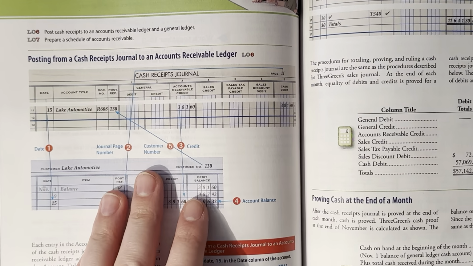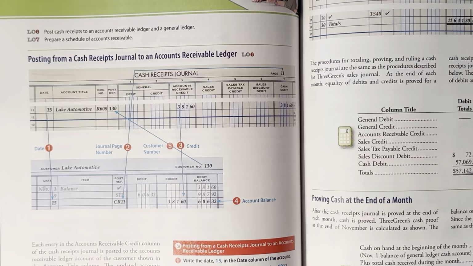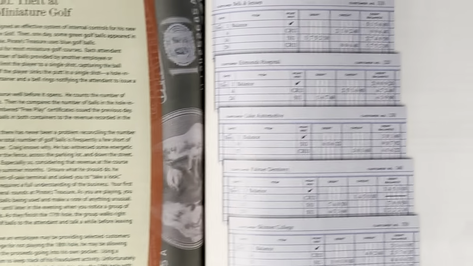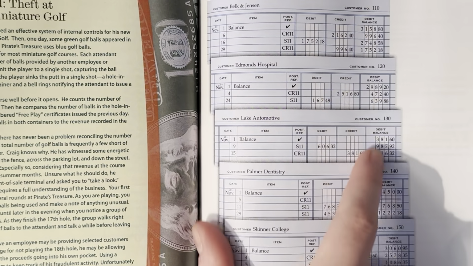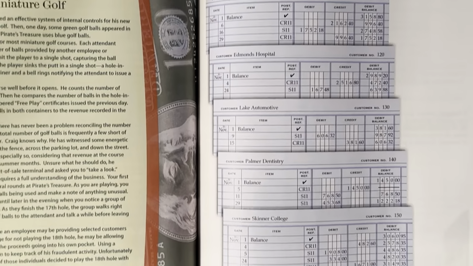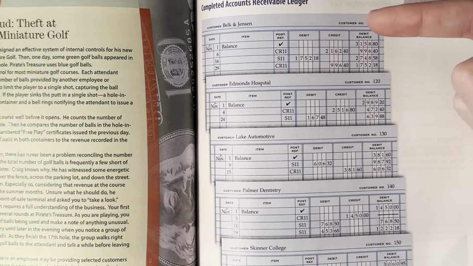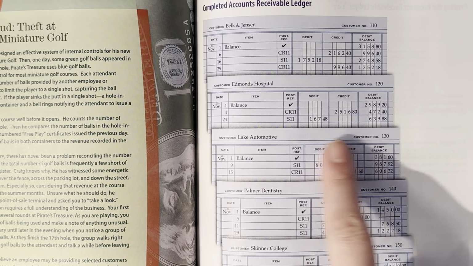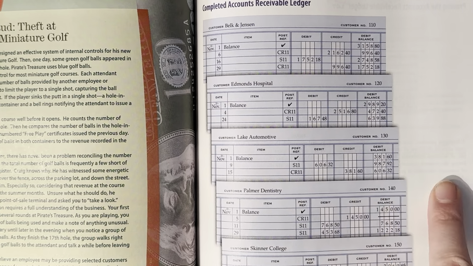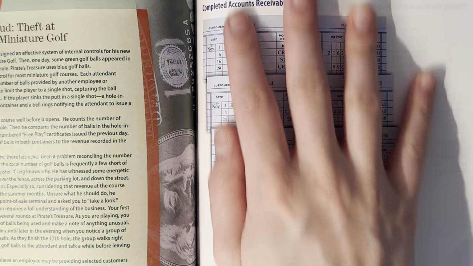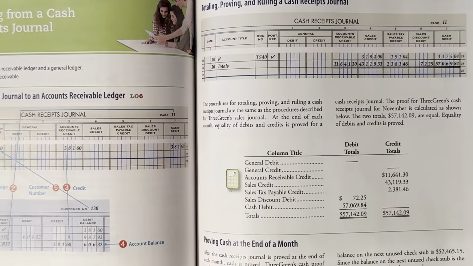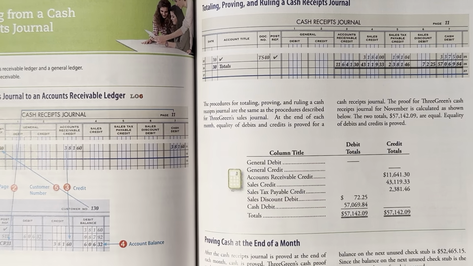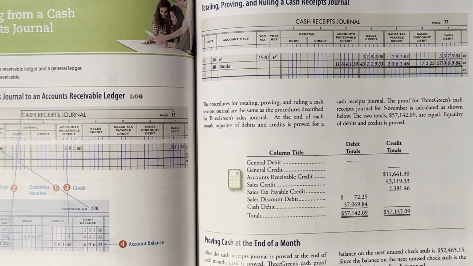The accounts receivable ledger, again, is just your more specific accounts broken down, I should say, when it comes to accounts receivable. So here's the entire accounts receivable ledger laid out for this company. So they're saying Belk and Jensen owes us this much. Edson Hospital owes us this much. Lake Automotive owes us this much. So this is money that we should receive sooner or later, okay? And we want to break that down into each individual vendor, so that we can see that at one snapshot.